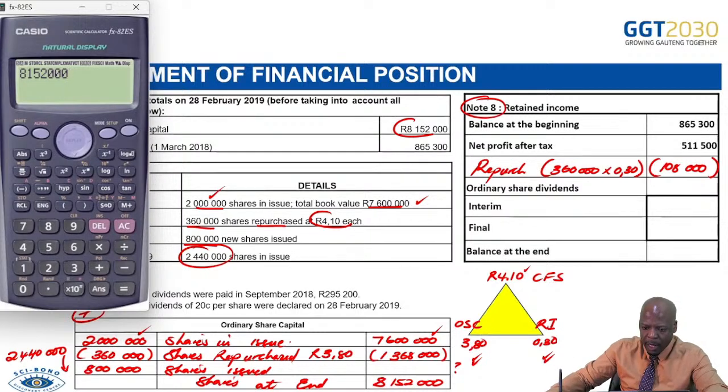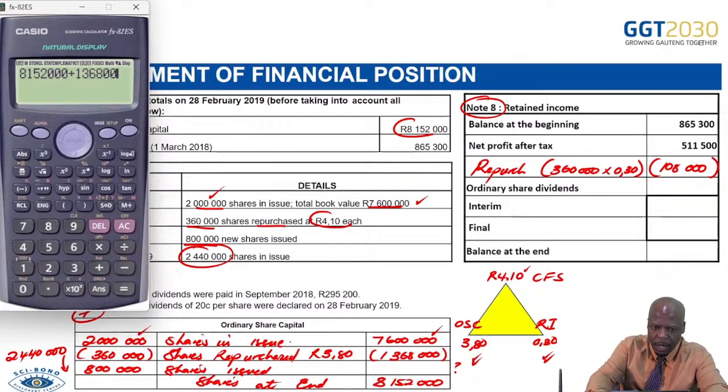Then we add, then we say plus the 1,368,000.